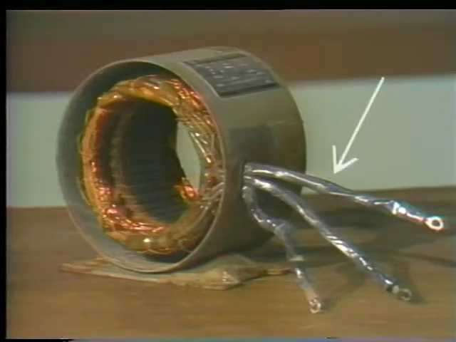These are the motor leads. They make the electrical connection between the motor and its power supply. Inside the motor, they're connected to the stator coils or windings. Alternating current flows from the leads into the stator windings, and a magnetic field is produced in the stator.